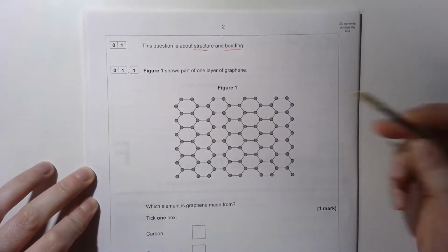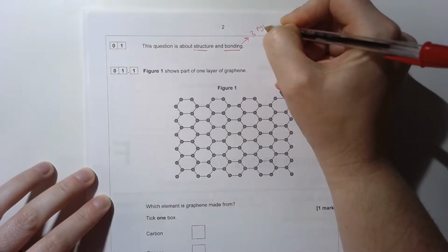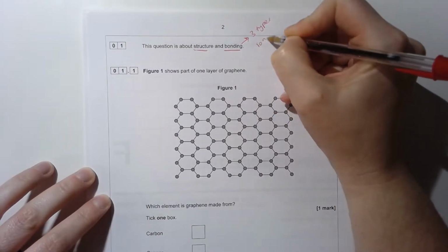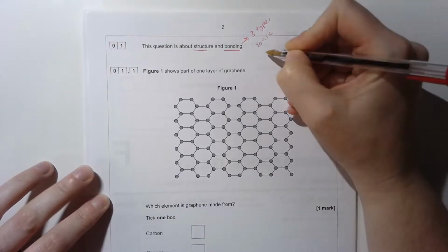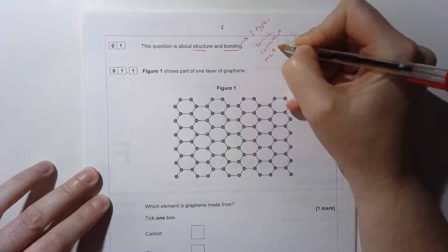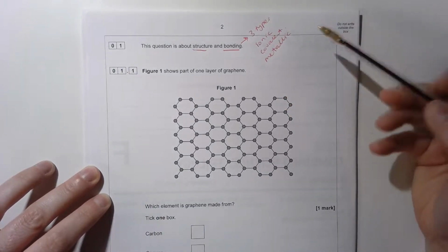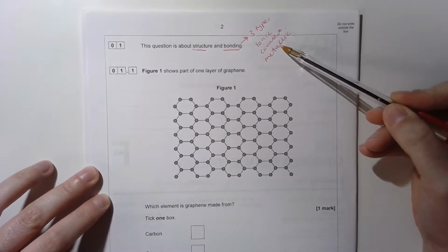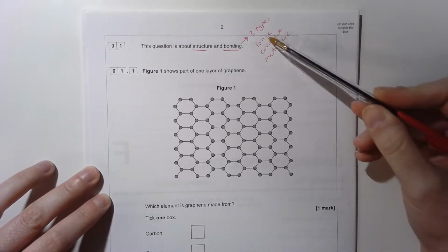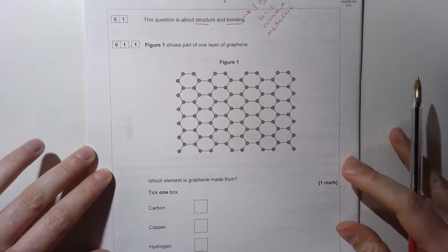When we're thinking about structure and bonding, there are three types of bonding. They are ionic, between metals and non-metals. They are covalent, between non-metals. And then we have metallic bonding between different metals. These are the three main ones that you need to remember for your exam and be able to talk about each and every one. So we look at the question.